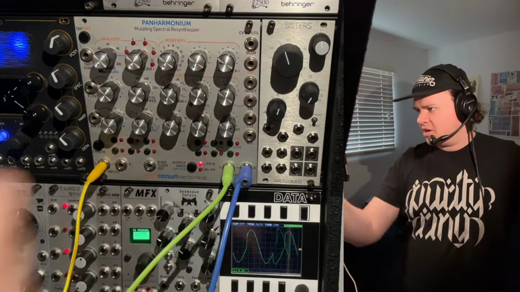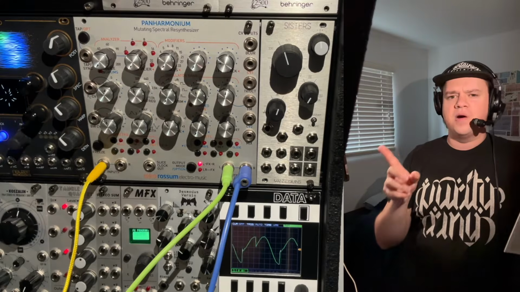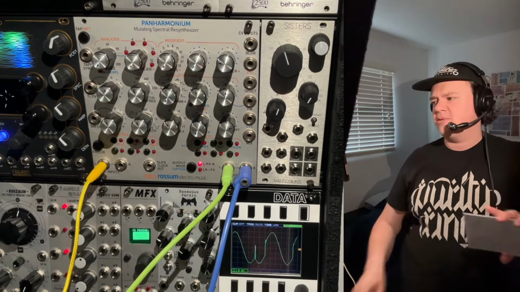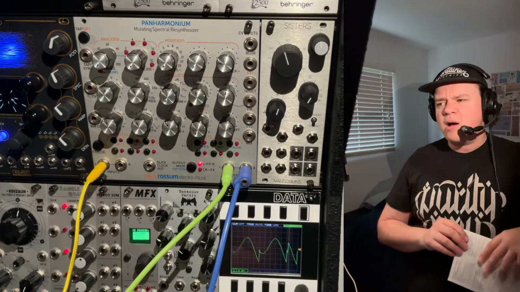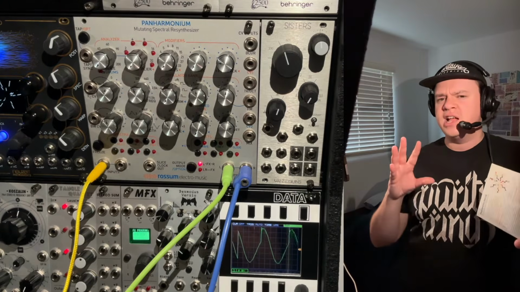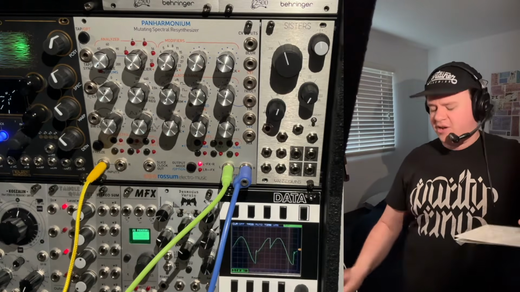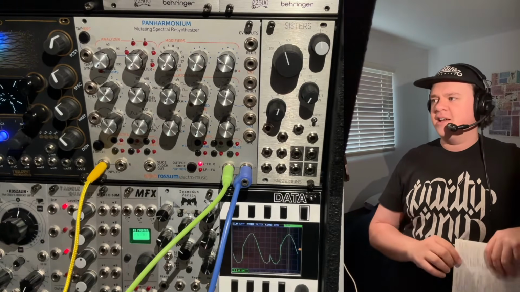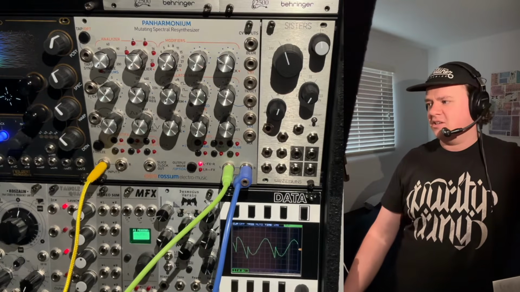If you send volt per octave to your oscillator, you're probably going to want to do it to both. And the other thing, and I'm just going to say right off the rip here, this is just to demonstrate. I don't think you're probably going to choose other wave shaping sources if you're just straight up sending one oscillator, but we'll get into how it goes. This is just to give you an idea of what the Panharmonium actually is doing. So I hope this can be at least a good demonstration of that.